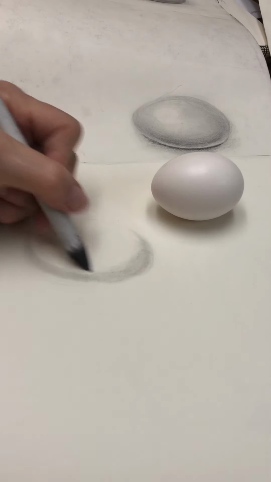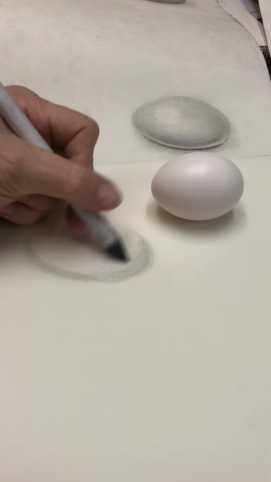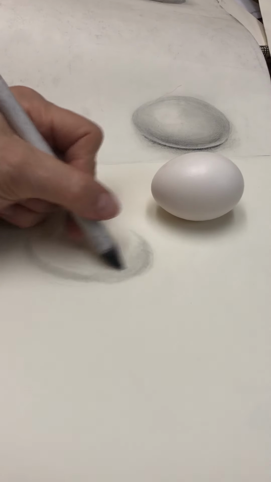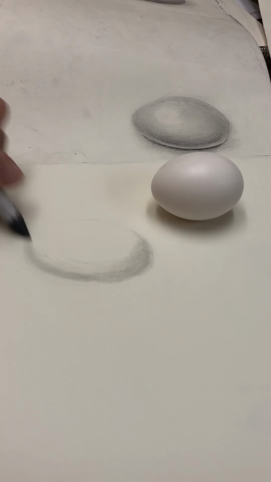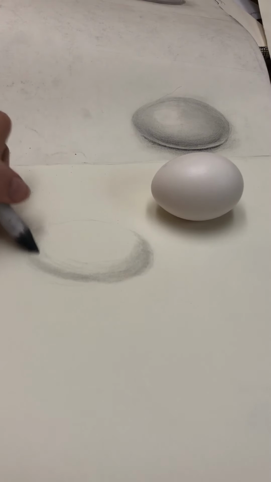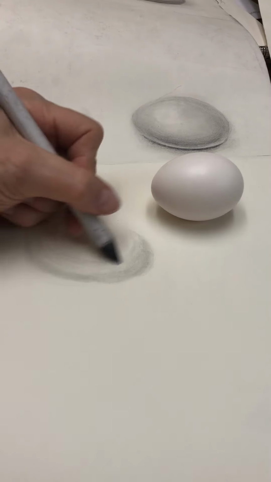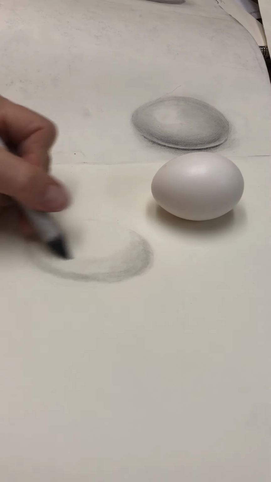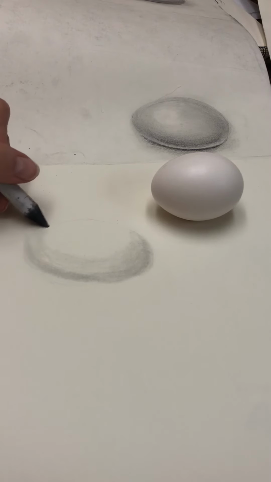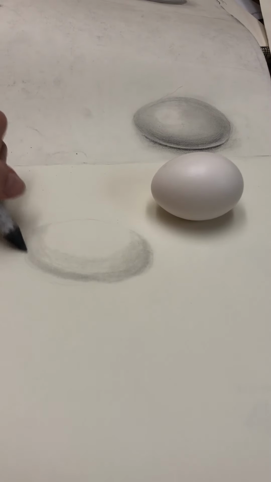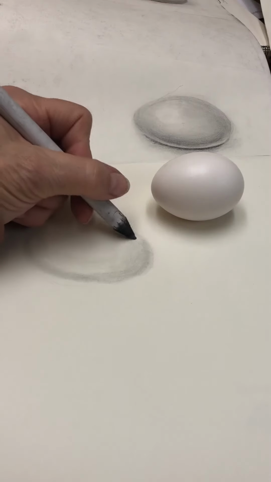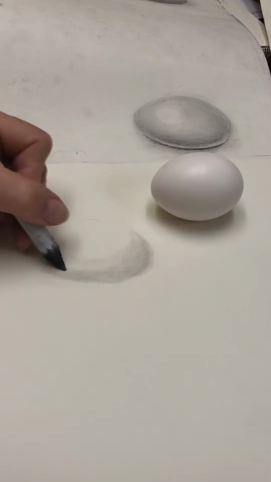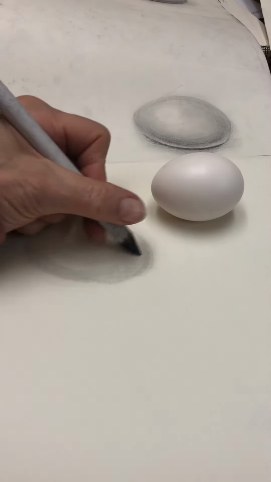Now the next part we're going to do is called the shadow area, and that's just right above the core of the shadow, right here. And remember, there are no outlines on these shadows. Just light doesn't normally need an outline. So just keep going over and over it.